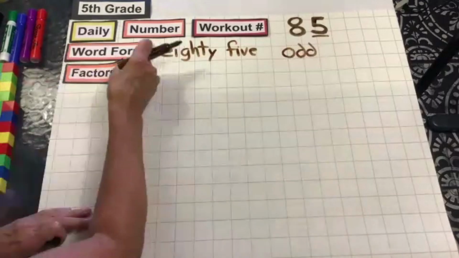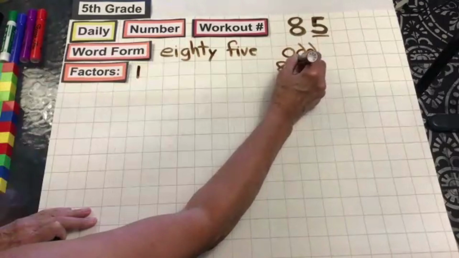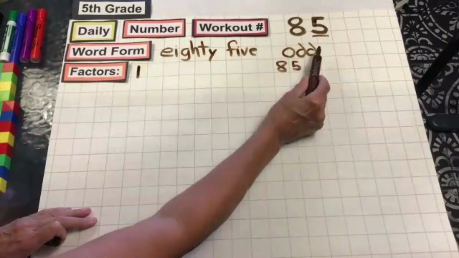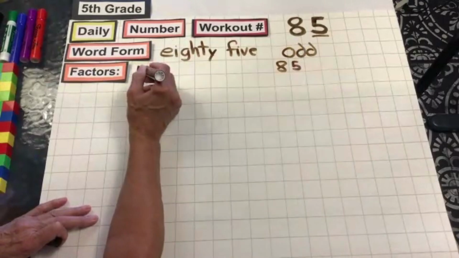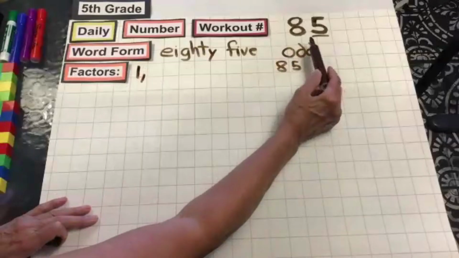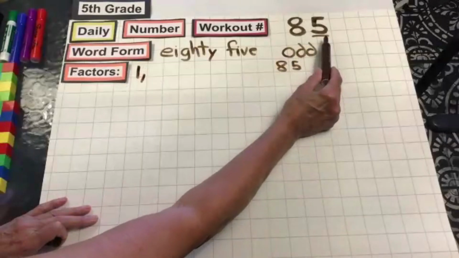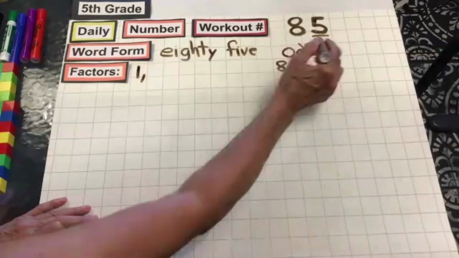Let's get with the factors. So factors: 1 times 85. We know that. 2 doesn't go in because it's an odd number. 2's only go into even numbers. 3, does 3 go in? 3 does not go in. 4, it's an even number, so it doesn't go into an odd number. 5 goes in because it ends with a 5.